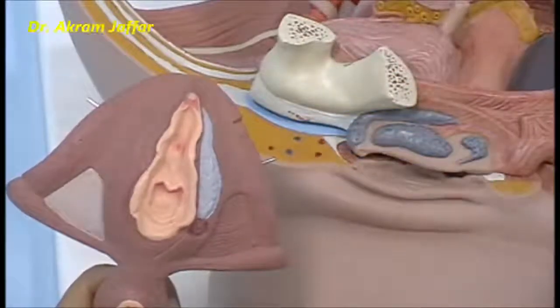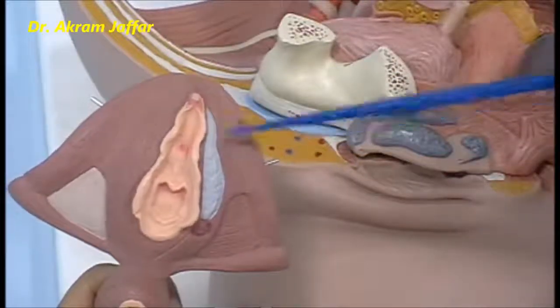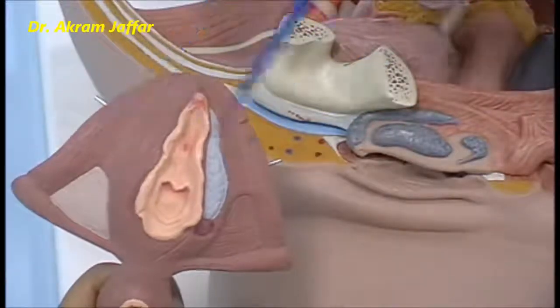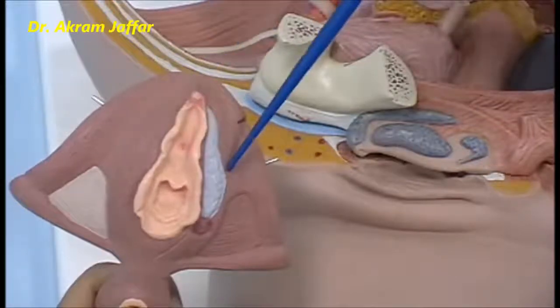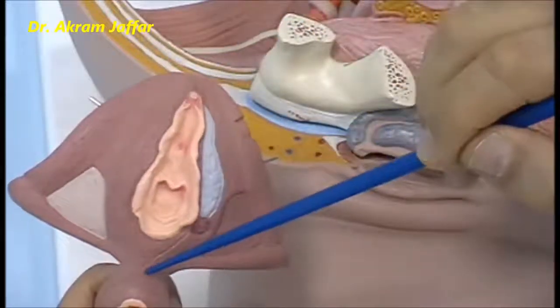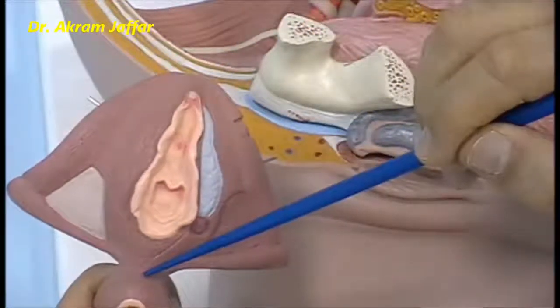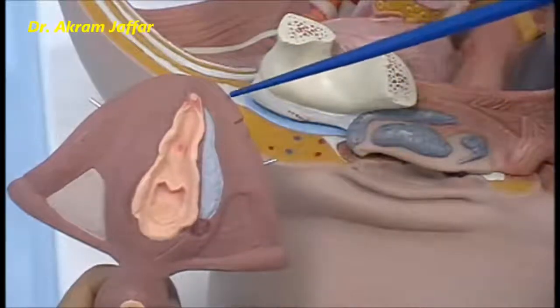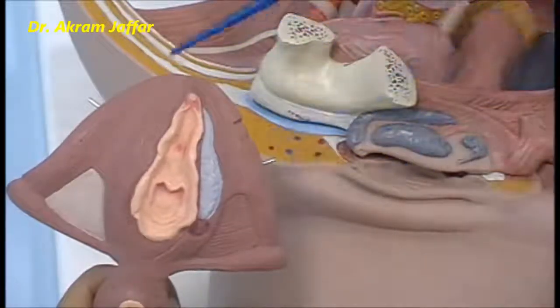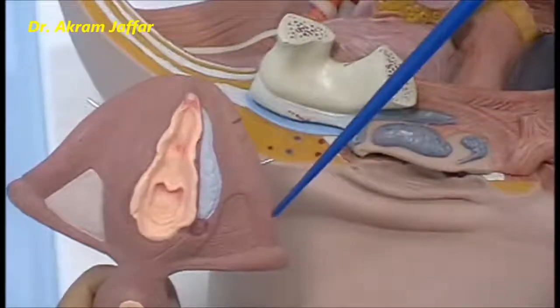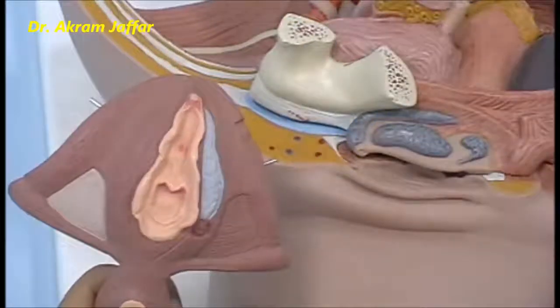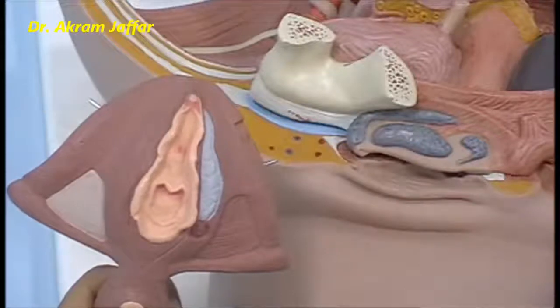So bulbospongiosus, ischiocavernosus, ischiocavernosus. Note that the bulbospongiosus is attached posteriorly to the perineal body, while the ischiocavernosus muscles are not attached to the perineal body. They are located laterally and are attached to the inferior pubic ramus.